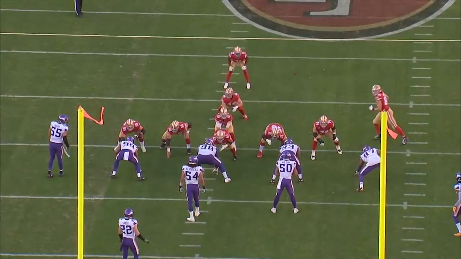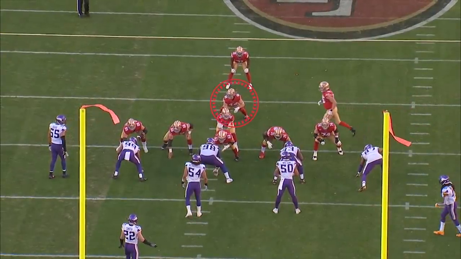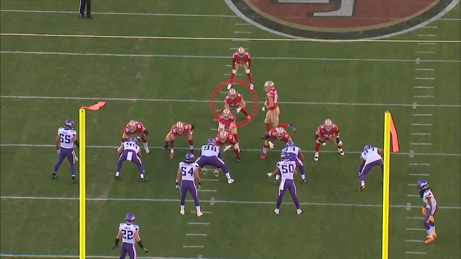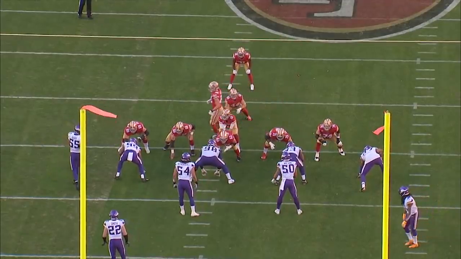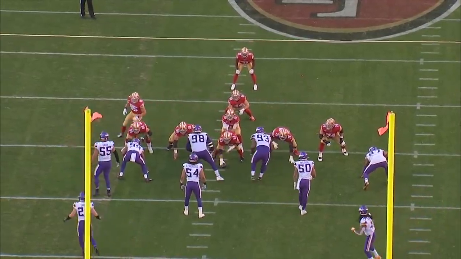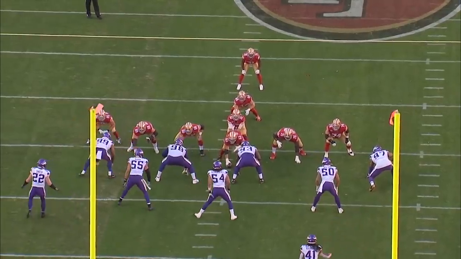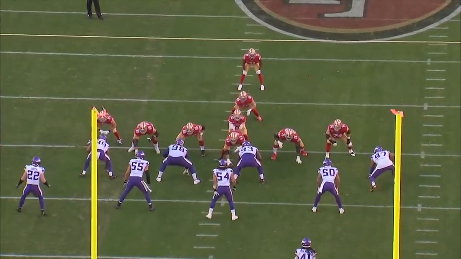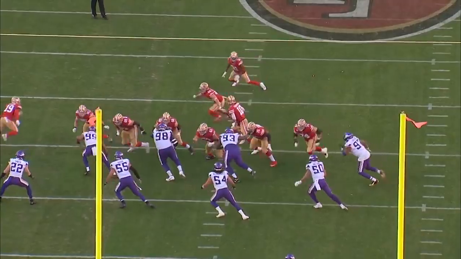Here's that I formation. Watch Juszczyk here. Watch him scan the defense as Kittle comes in motion. I mean, you put an odometer on George Kittle. He ran a marathon, the San Francisco Marathon yesterday. Footwork. Watch the footwork. Everybody's set for a full count. Now, let's go to work.